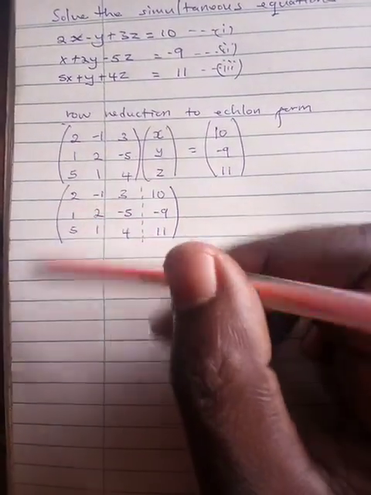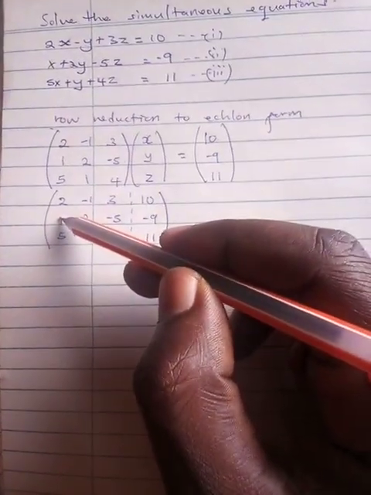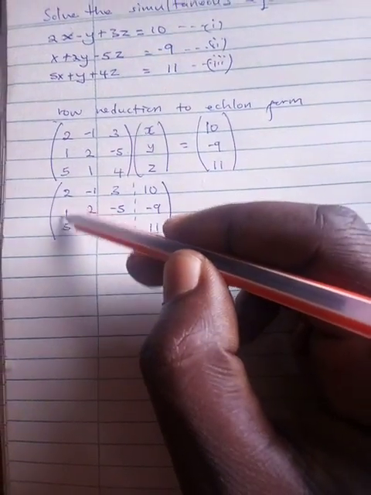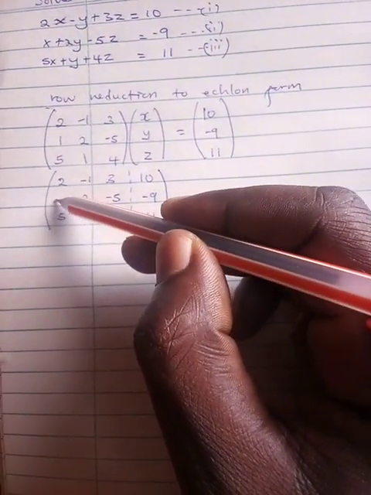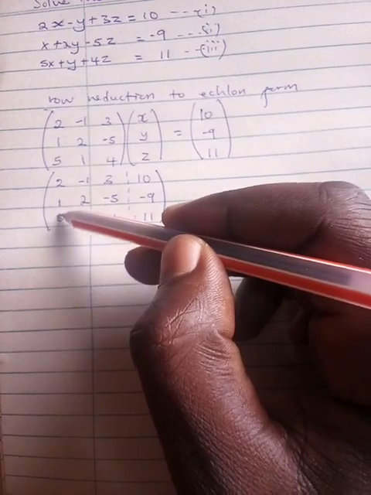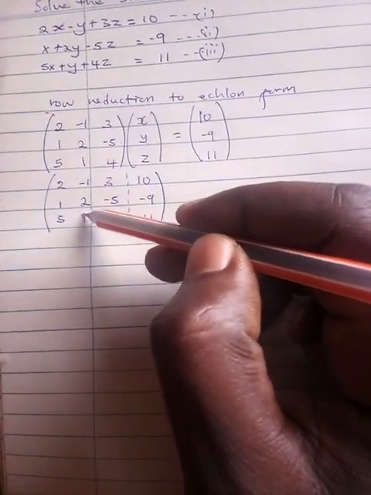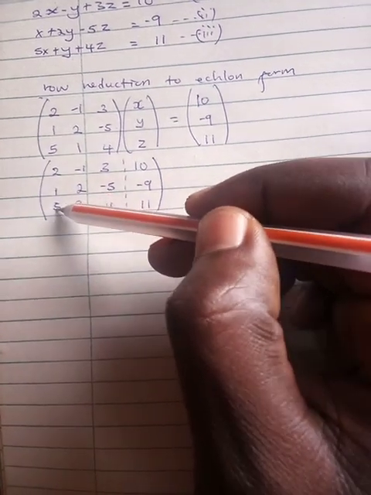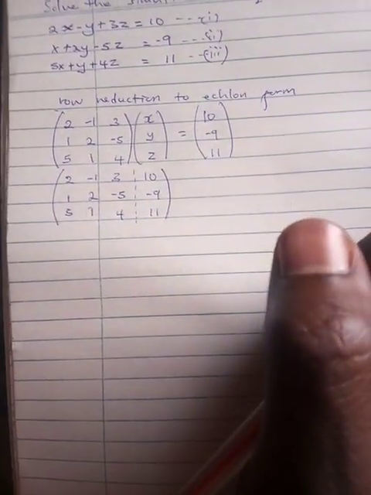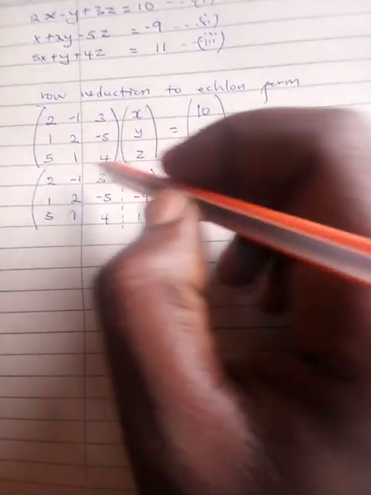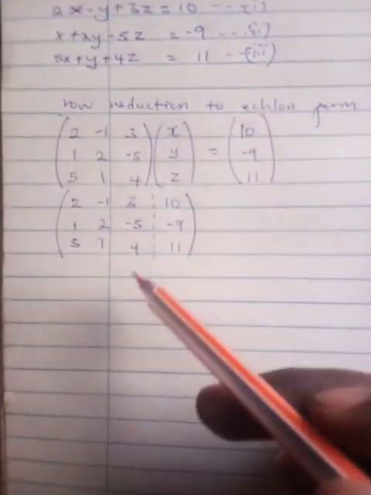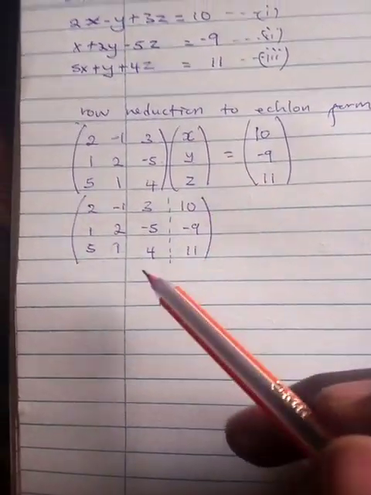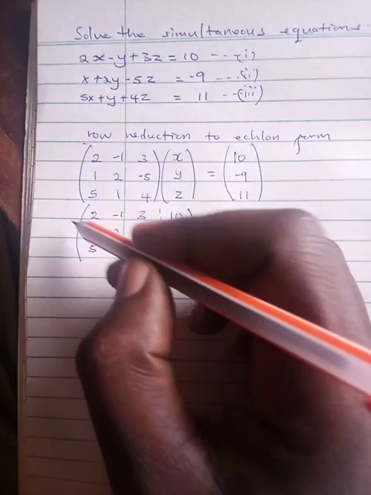So the row operations will ensure that here we get a 0, here we get a 0, and here we get a 0 also. So we shall need to form a 0 here, a 0 here, and a 0 here. So what shall we do? Remember, in a matrix, if you studied matrix, of course you studied in O level, we have rows.